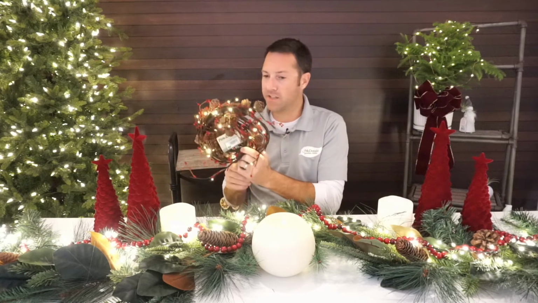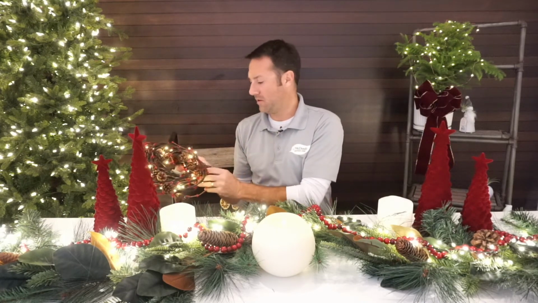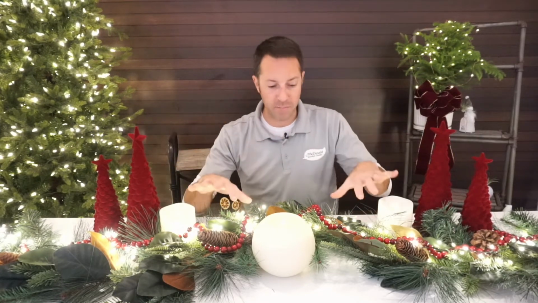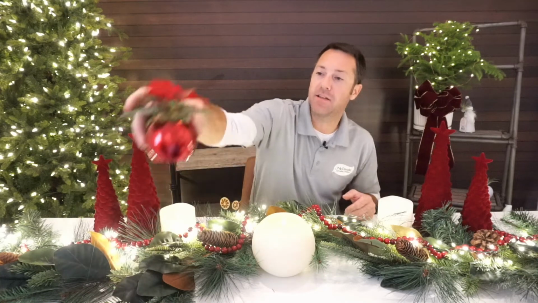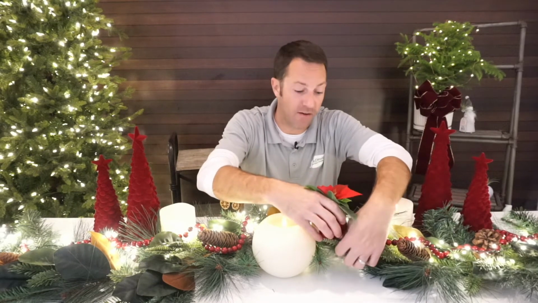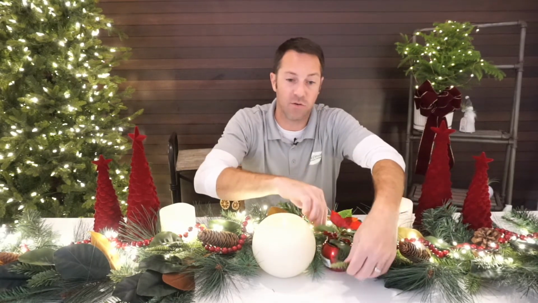But I wanted to kind of create, so that's what I wanted to do, was kind of make this myself. So I've got the red berries, my candles, my trees. I really like that. I want to add a little bit of life. So we just got these little poinsettias in. Now your centerpiece could be a big poinsettia. As we get closer to the holidays, obviously we'll have lots more of those. But these are really cute.